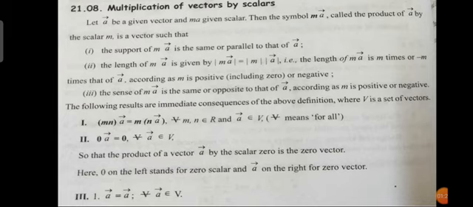Let a be a vector, and m a given scalar. Then the symbol m into vector a is called the product of vector a by the scalar m. Vector a is multiplied by the scalar m, and m into vector a is said to be a vector. It has two conditions.